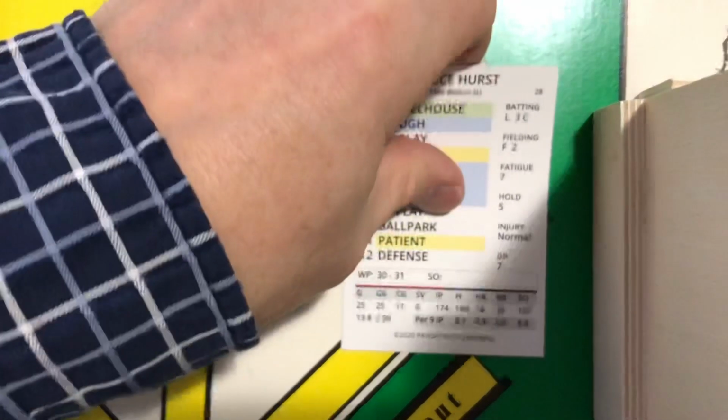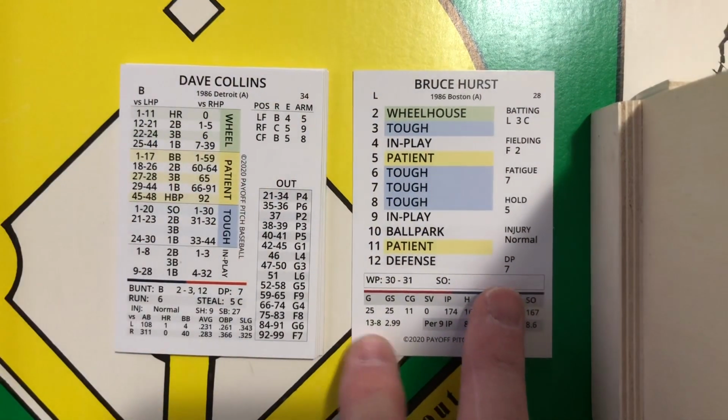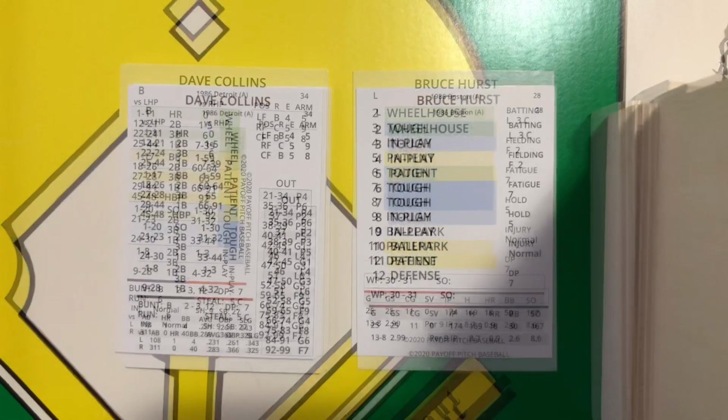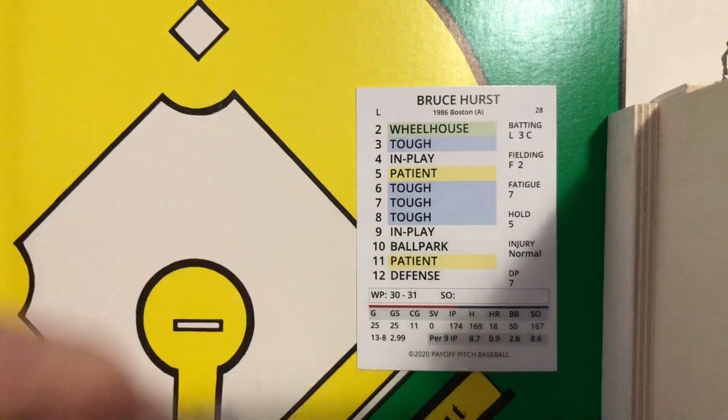Hurst coming out to do his thing. He'll face Collins, Whitaker, and Gibson for Detroit. So Hurst is facing Collins. Dave hit .231 against left-handers on the season. The pitch to him. He struck him out. Hurst has 1 gone in the first inning.